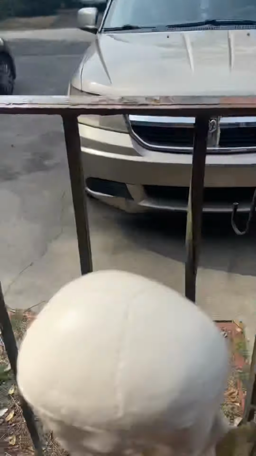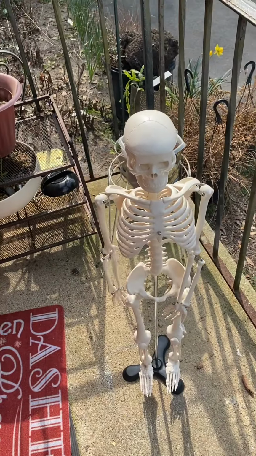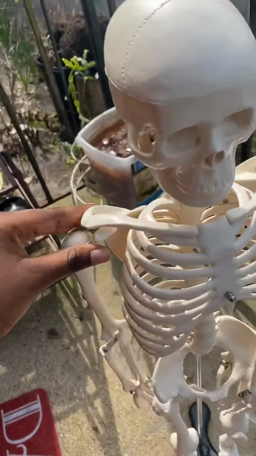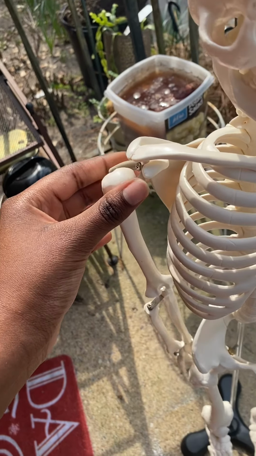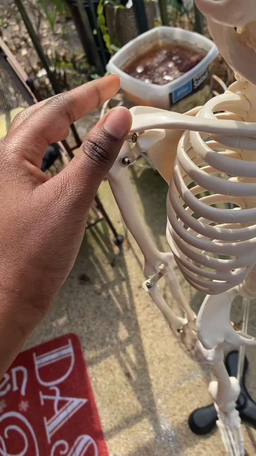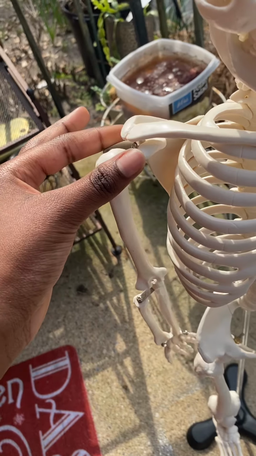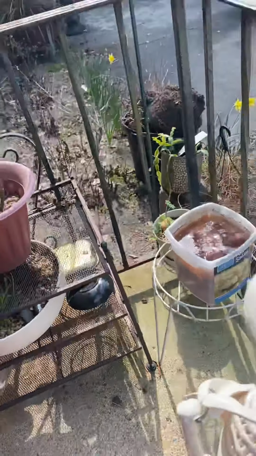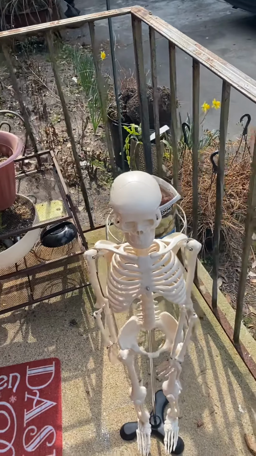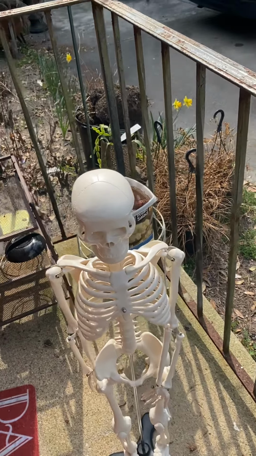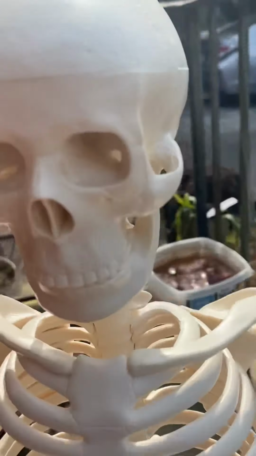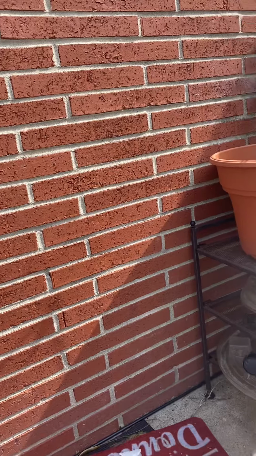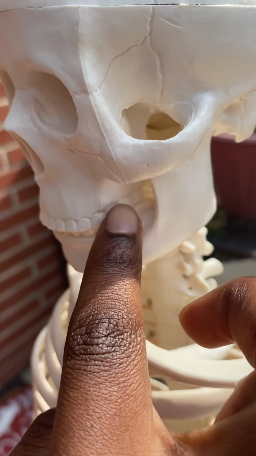The infraspinatus fossa, and it's attached to the shoulder muscle. So it's gonna be like right here. It's attached to the shoulder muscle. This is the shoulder, and that's what that is. The mental foramen, and it happens to be the nerve that's inside of the mouth. So if we was to open the mouth, it will be that little nerve inside of the mouth.